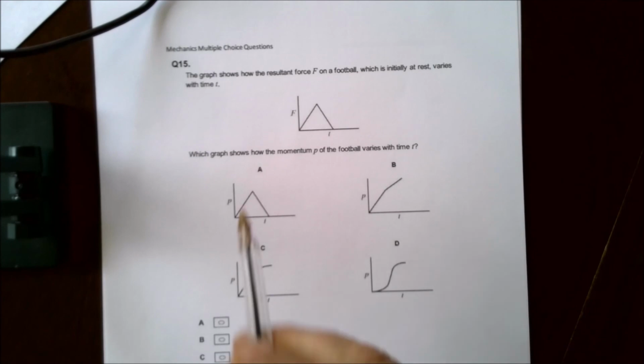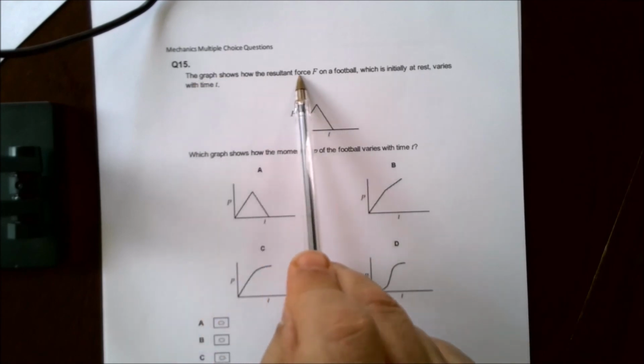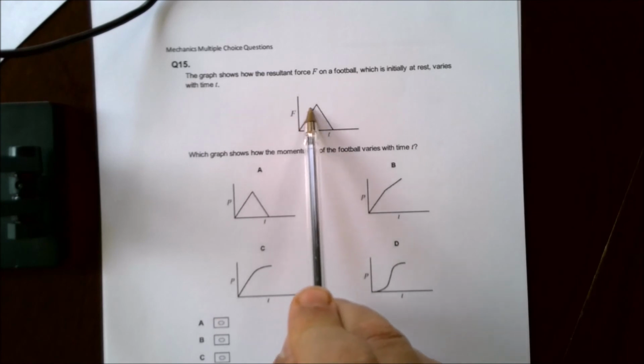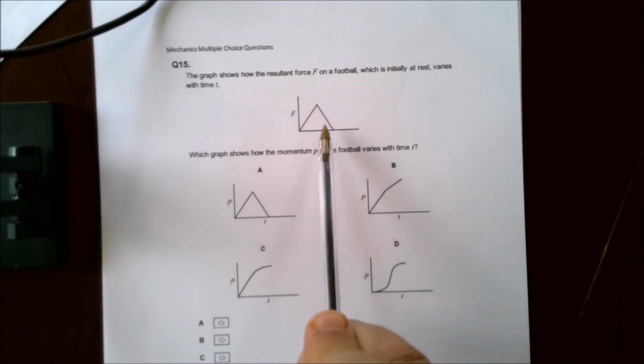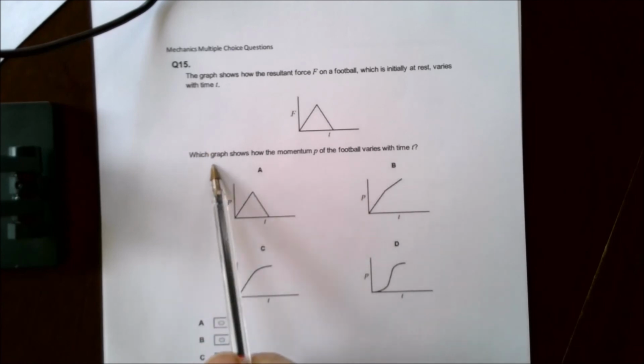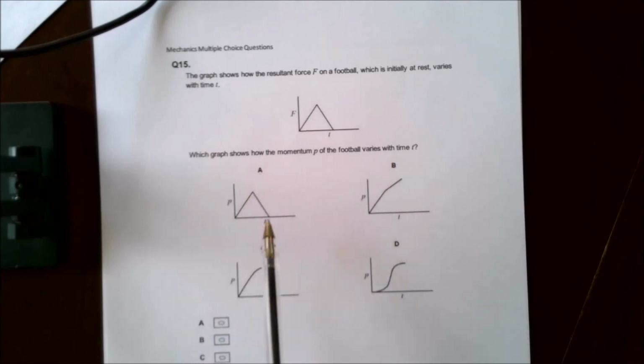Okay, and 15, the last one. So the graph shows how the resultant force F on a football which is initially at rest varies with time. So the force is increasing and then decreasing in a linear way. So which graph shows how the momentum varies with time?